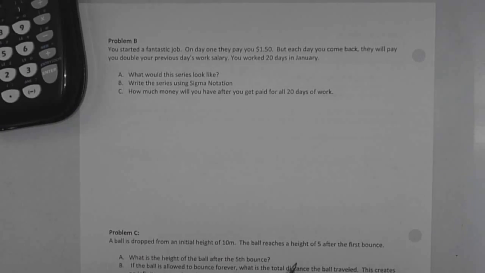All right, here's problem B. You started a fantastic job, at least you think it is. On day one, they pay you $1.50. It kind of sucks, but each day you come back, they're going to pay you double your previous day's work. And you worked for 20 days in the month of January.